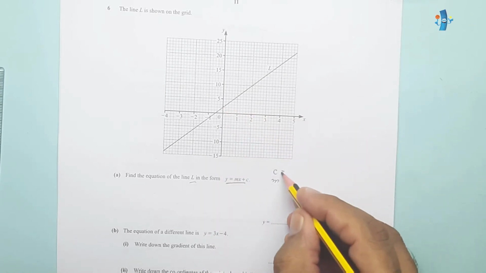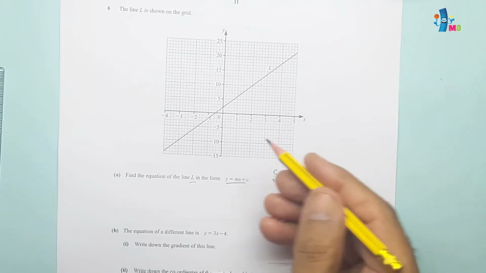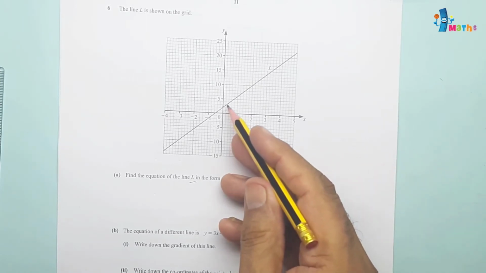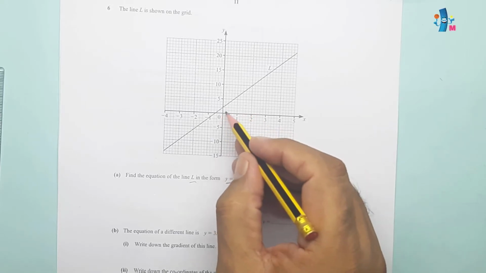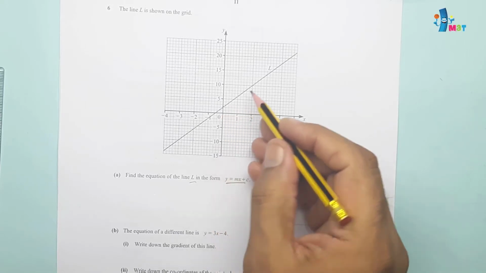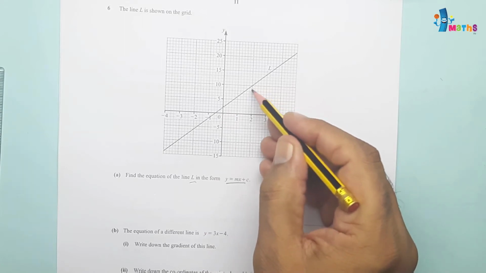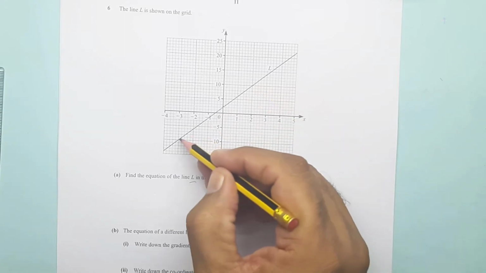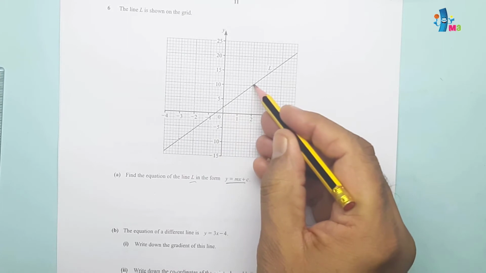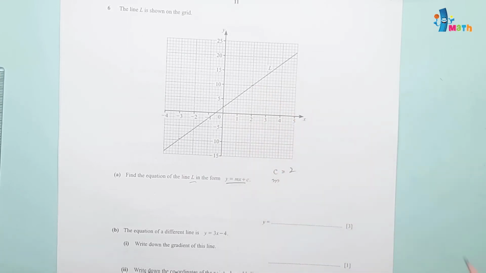So the y-intercept is equal to 2. Now the gradient we have to find. The gradient we can check from this point and this point. We can take these 2 points. They are intersecting at the cross, so we can complete the triangle to find the gradient of these 2 points.